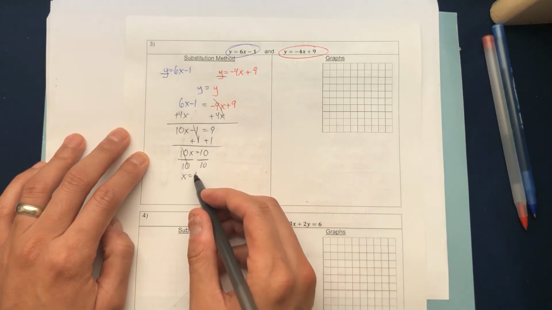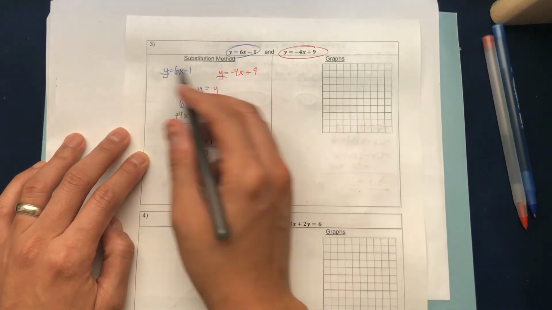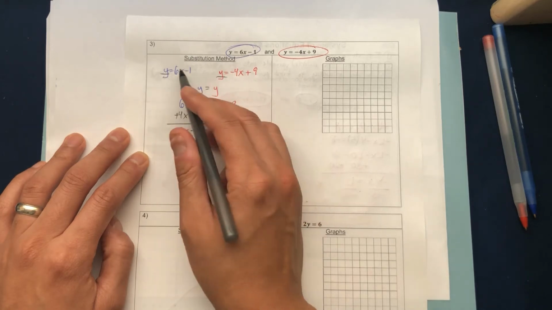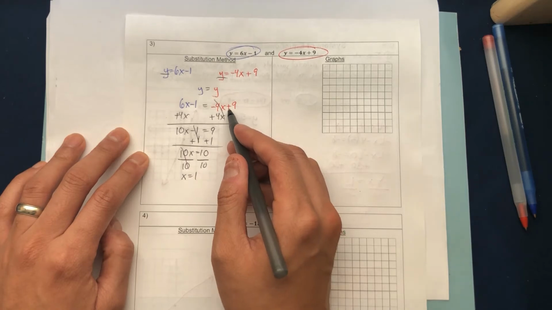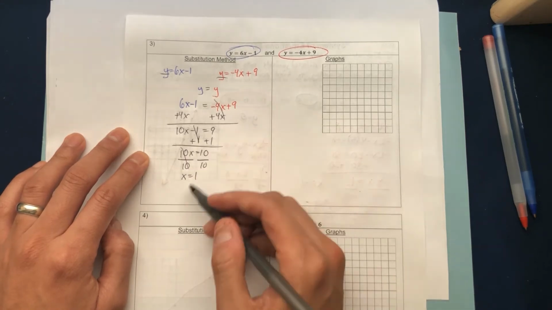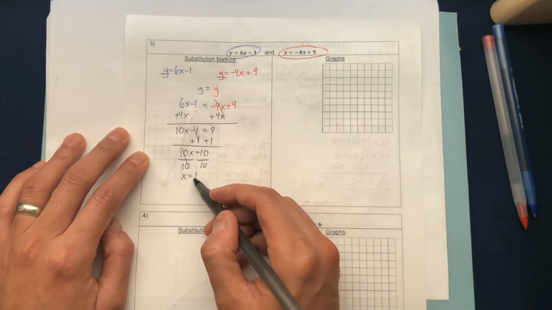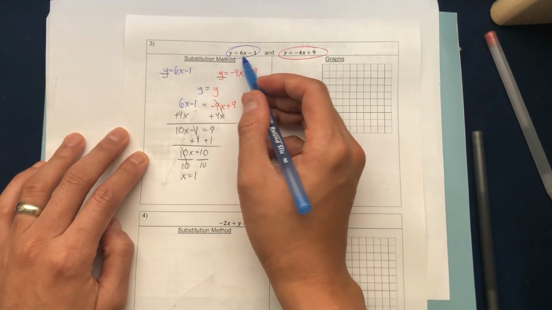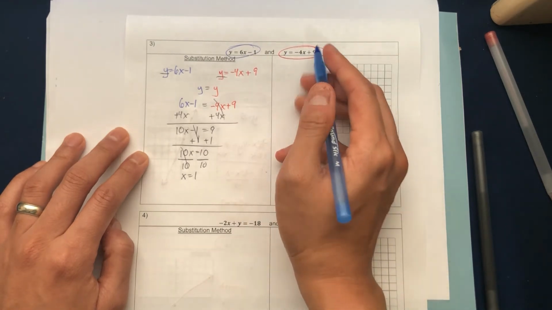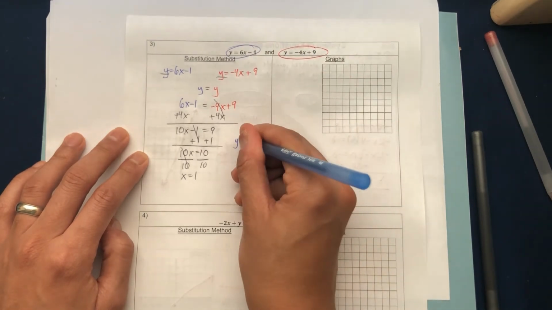So step 1 was isolate for the variable. They're both already isolated. Step 2 is plug one equation into the other. So 6x minus 1 equals negative 4x plus 9. And then step 3 is to make sure we solve for both x and y. We already solved for x, now we're going to solve for y. So I'll pick the first equation. You can pick either equation, y equals 6x minus 1 or y equals negative 4x plus 9. I'll pick the first one.